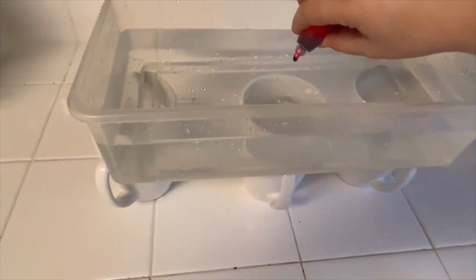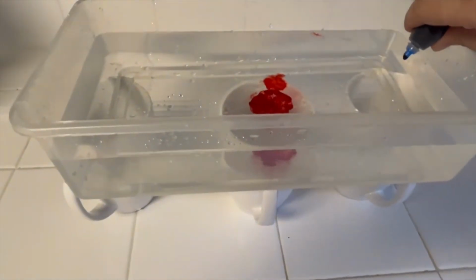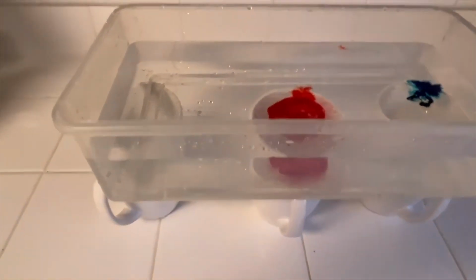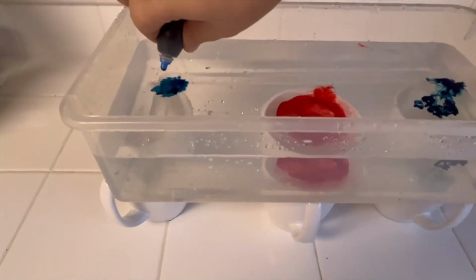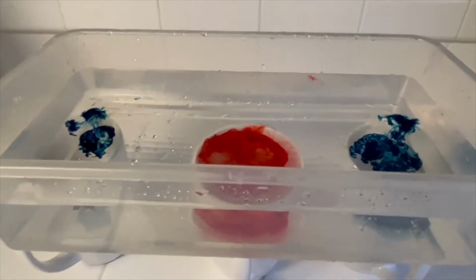So now it's time for the dye. I'm gonna put the red dye in the middle here, right over that heating source. Blue dye on the ends over the empty mugs, and we're going to watch them interact.